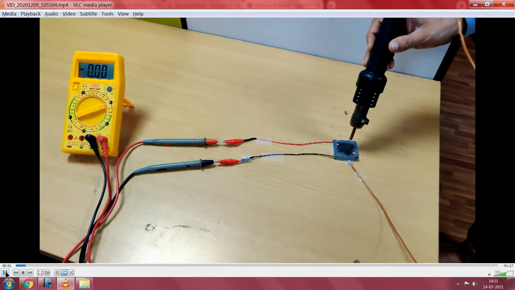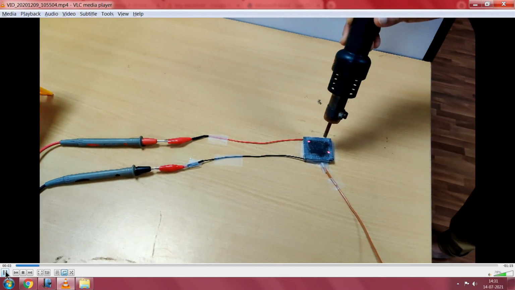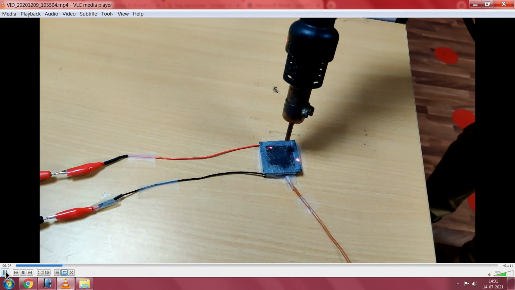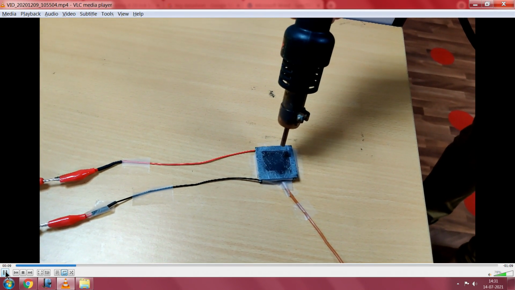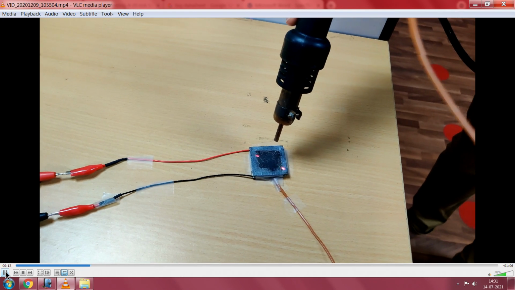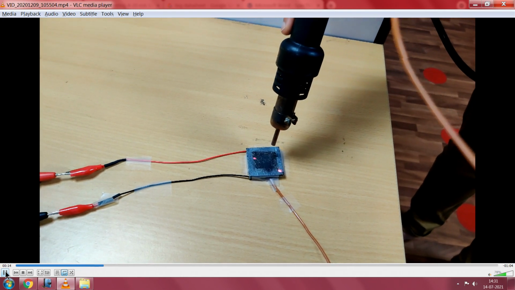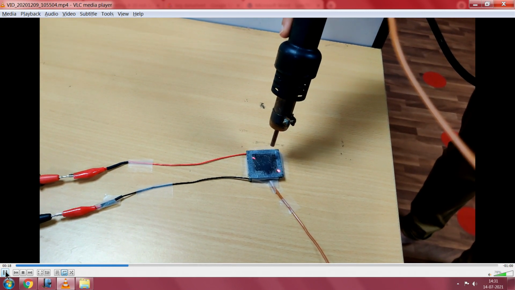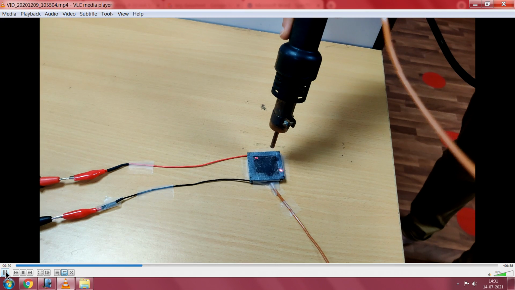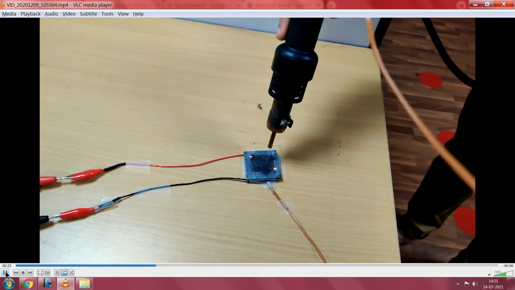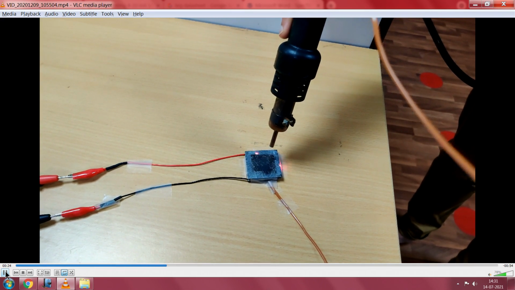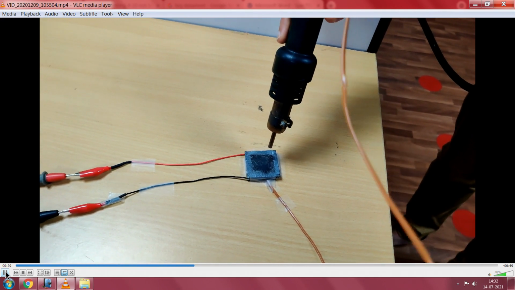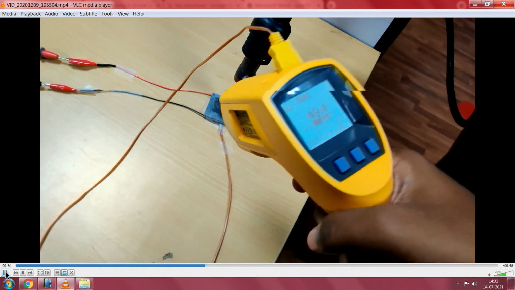You can see the demo has started. A hot air gun is blowing hot air onto the hot side, and the cold side is a wire. This wire I will take and connect to a spot measurement of temperature. There is a temperature gun which I can use, which I can point a beam and measure a spot temperature, and the cold side also I will measure using the temperature gun. This is a hot air gun, this is a temperature gun.